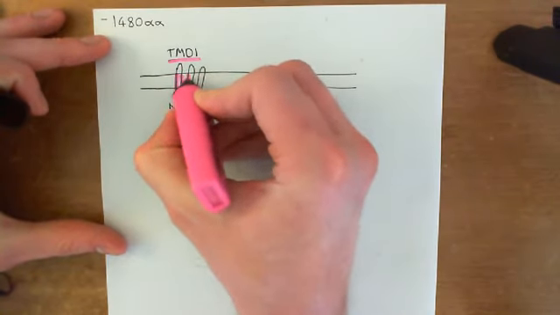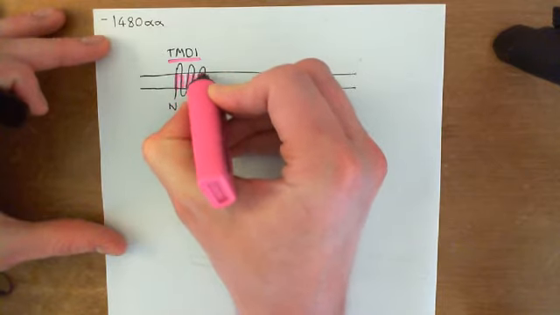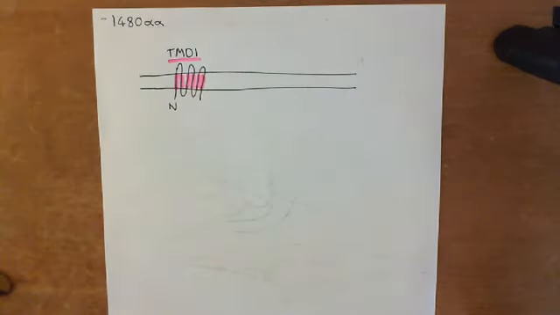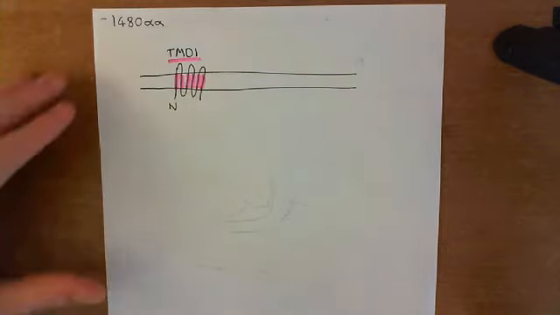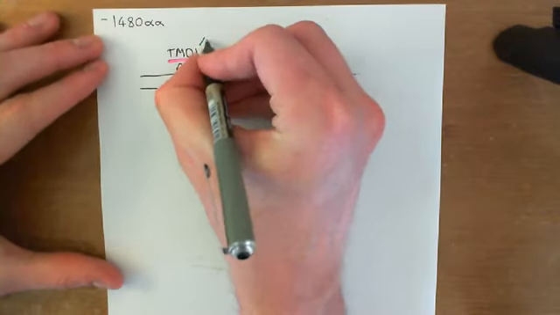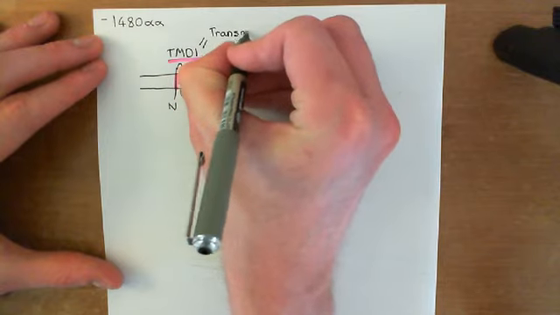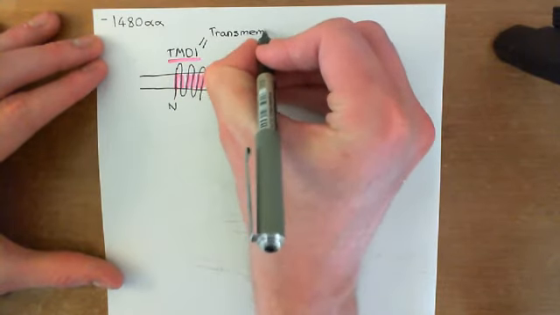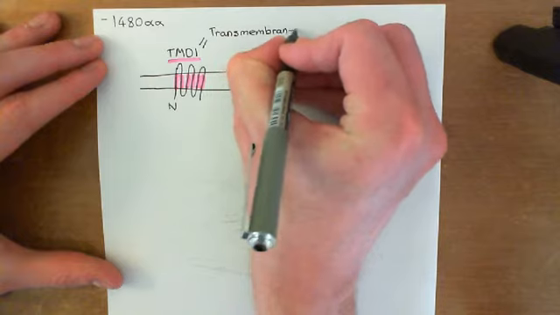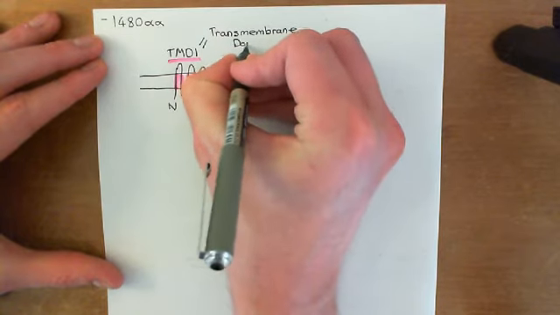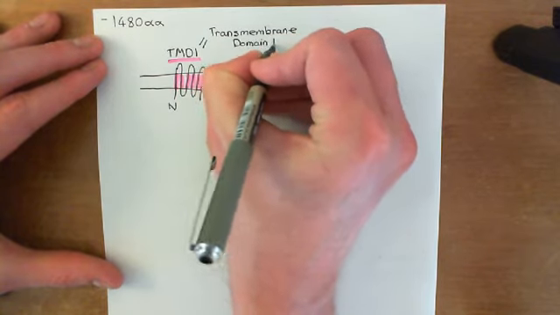This is the name for all of these 6 membrane-spanning alpha helices, now highlighted in vivid purple, which are clustered together. So TMD1 here stands for transmembrane domain 1, and we'll see the function of transmembrane domain 1 later on.